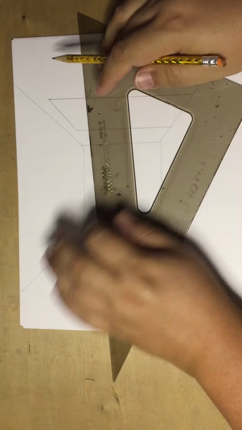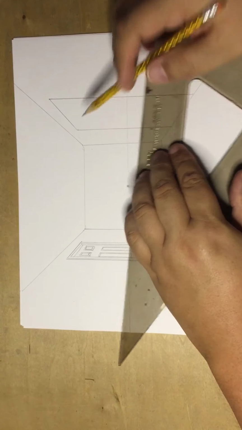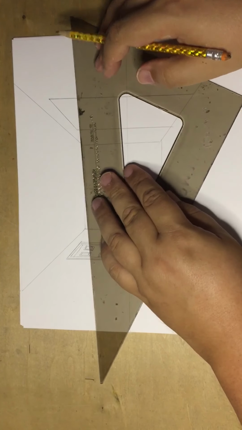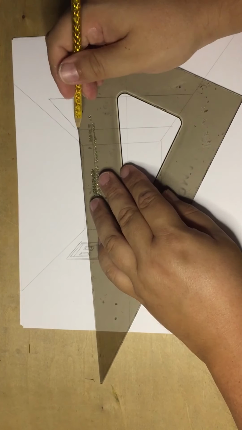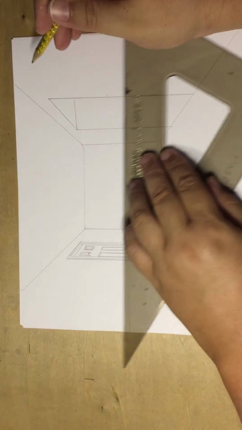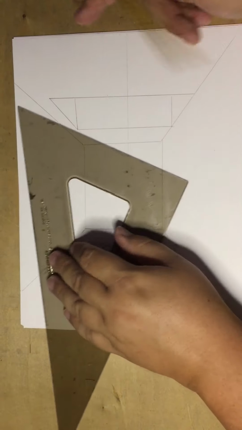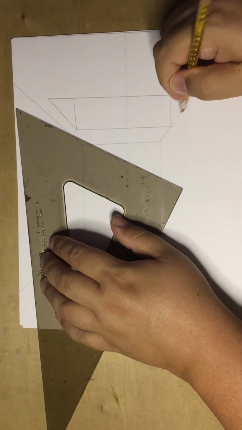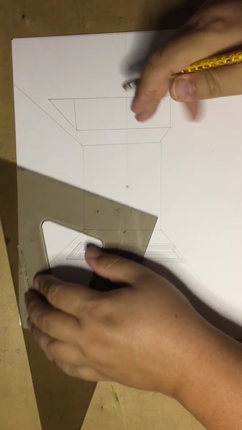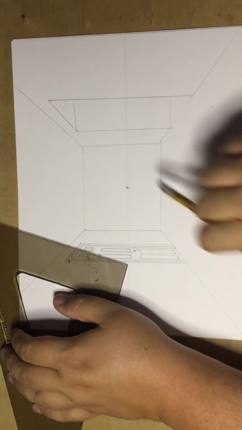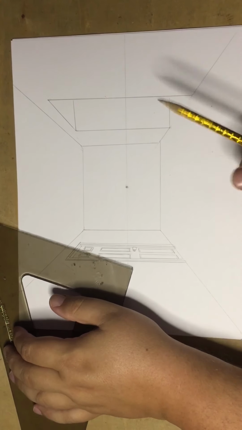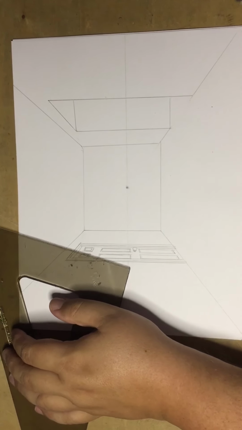Now I'm going to add 2 horizontal lines from this corner and this corner, here and here. And now I can erase this line. And now I have made a hallway going off in this direction. All right, pretty easy.